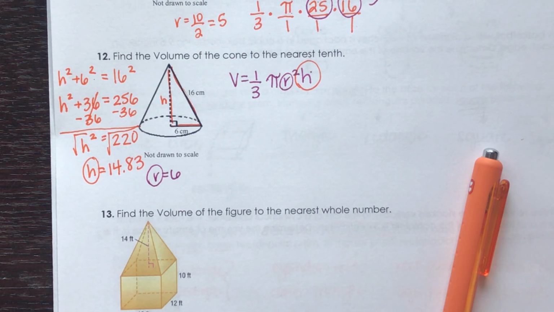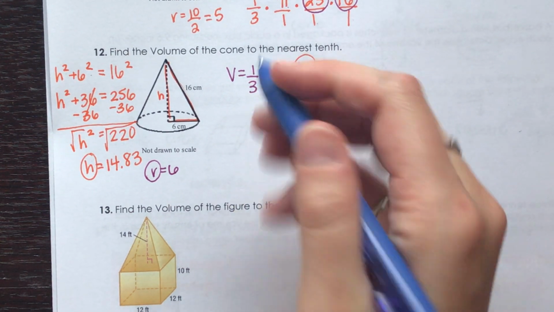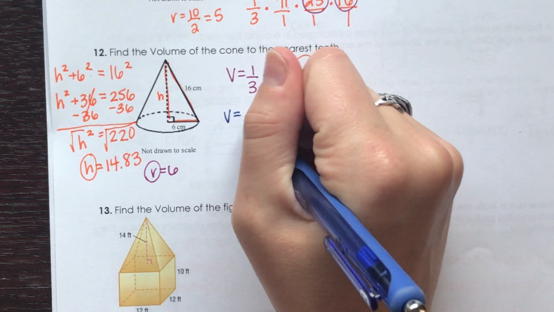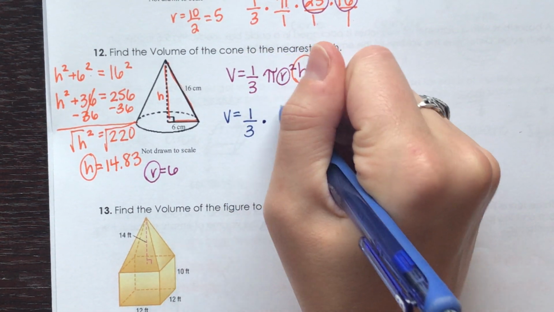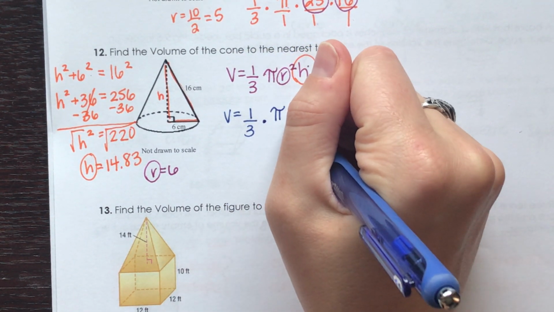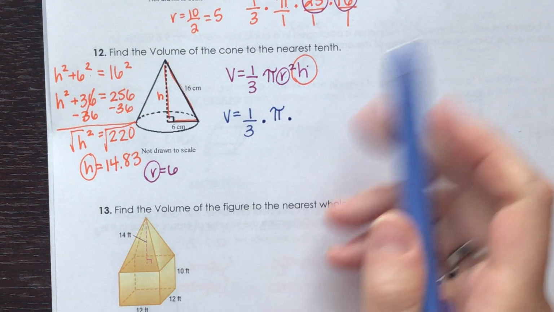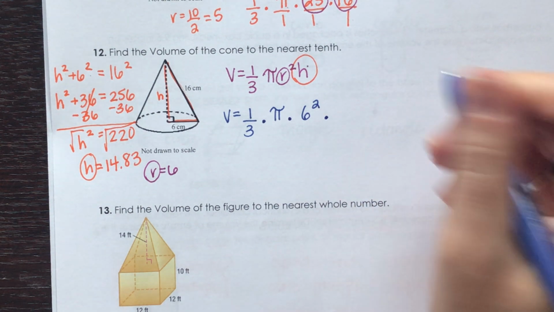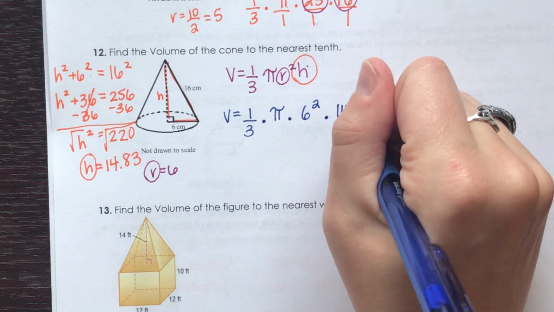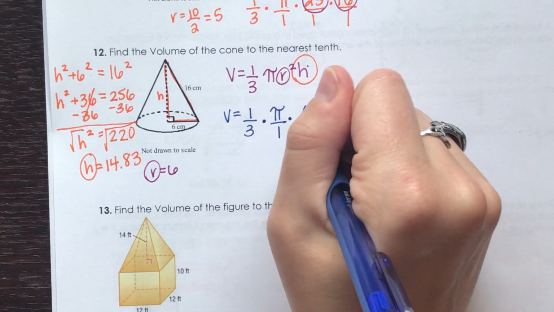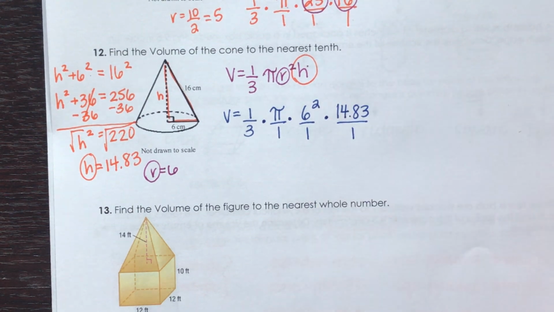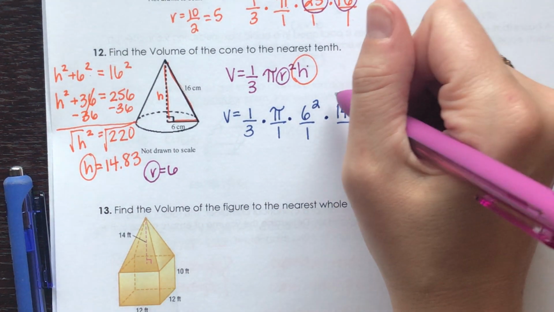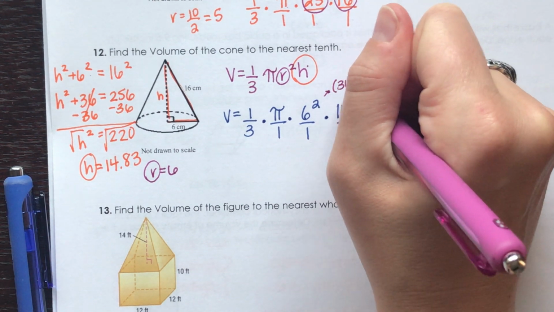So I've got volume equals 1/3 times pi times radius squared is 6 squared times my height is 14.83. Put them all over a 1. And then I multiply straight across on the top. I know 6 squared is really 36.